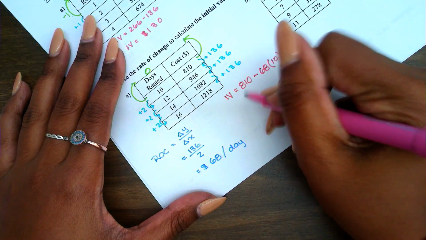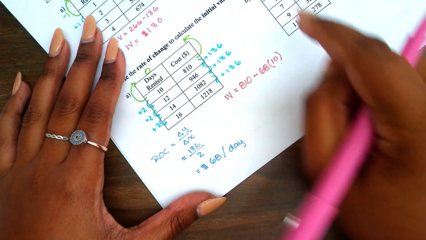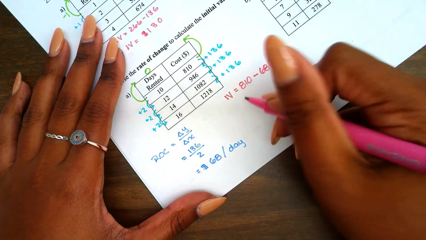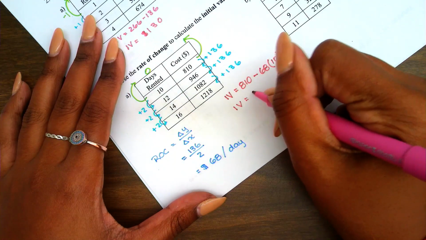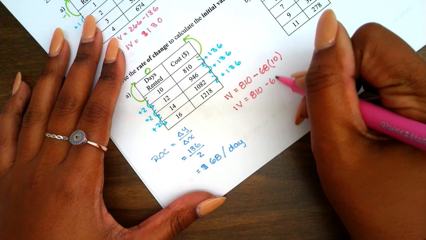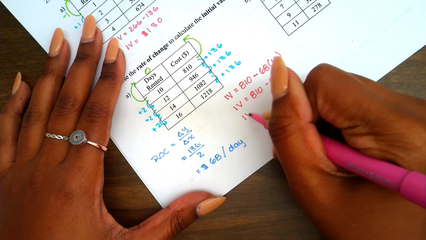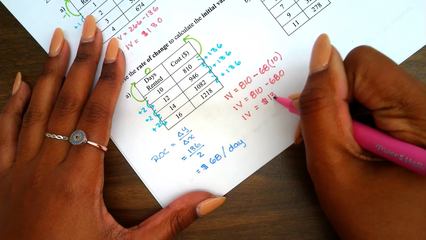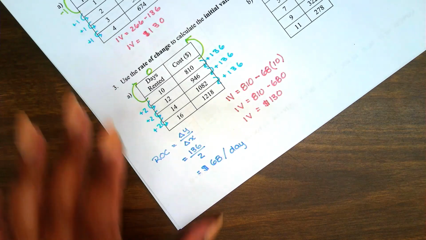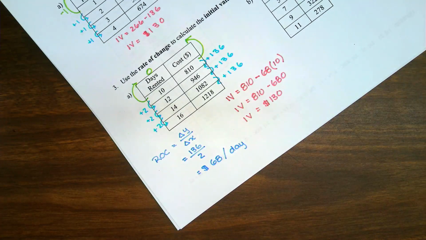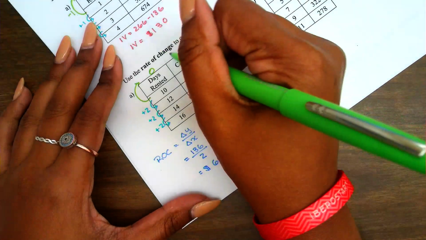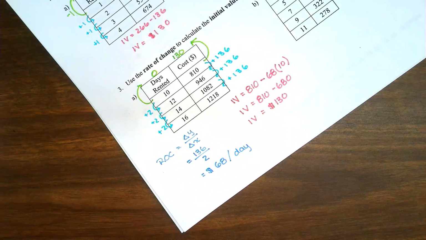And I need to go up 10 more times. So I'm going to multiply by 10 because I need to subtract 68 10 more times before I can get to the top. I'm going to get initial value equals 810 minus 680. Initial value equals $130. So at 0, we have $130.